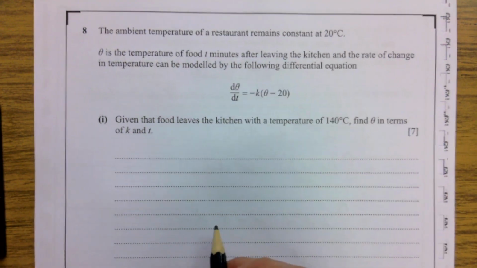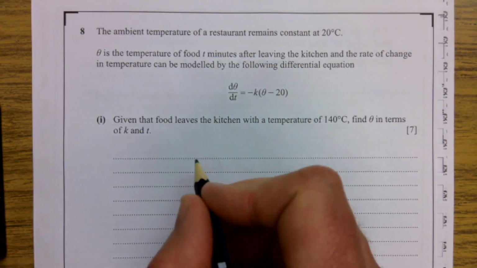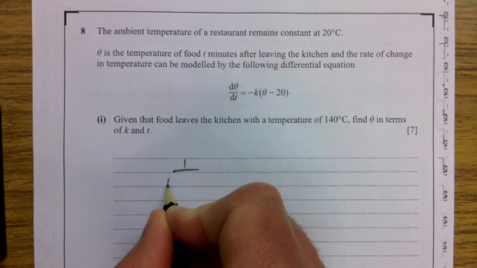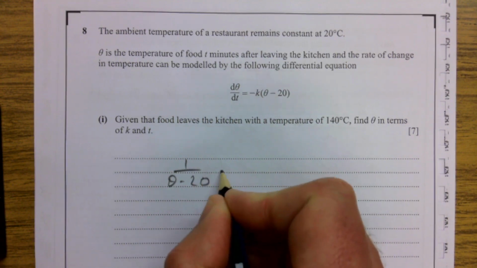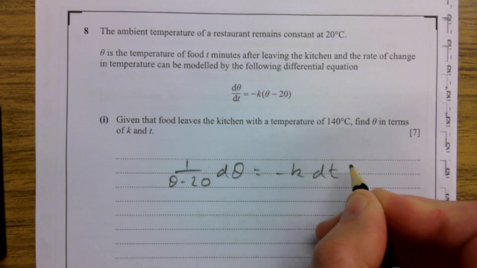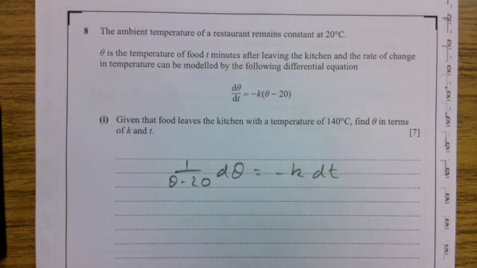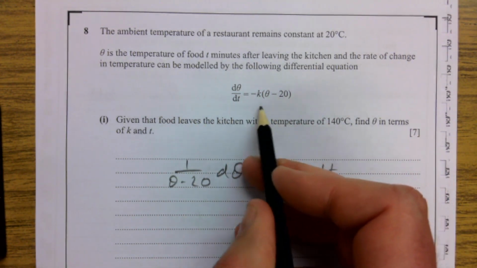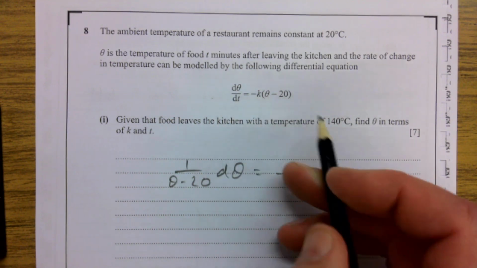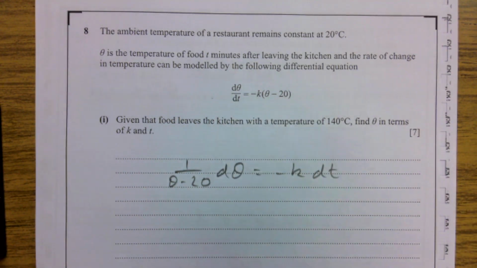So we have this here and we want to separate it out. So we're going to go 1 over theta minus 20 d theta equals minus k dt. I hope you can see what I've done there. I've taken everything with a theta and the d theta over to this side, everything with a t and the dt over here, and I've kept the k over here. You could bring it back down there. It's just a little bit more convenient, I think, if we do that.